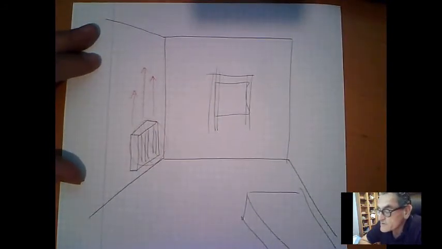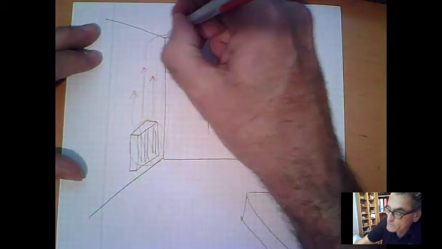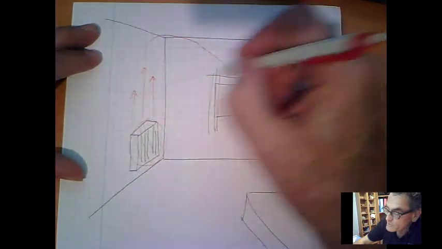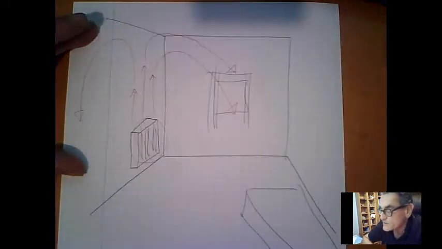This air goes up and as usual, everything that goes up must come down. So the air is going to come down somewhere inside the room.